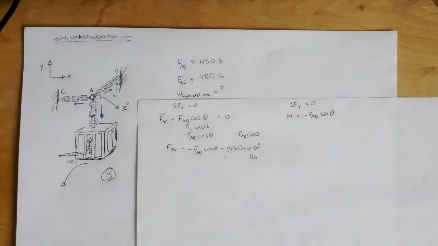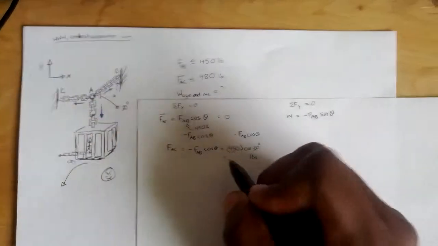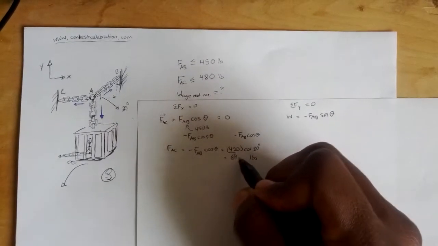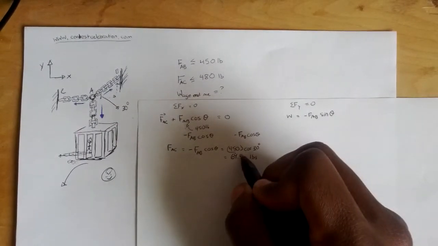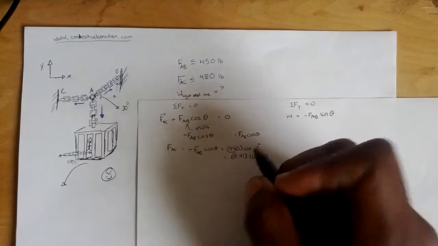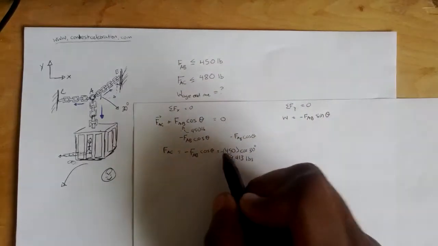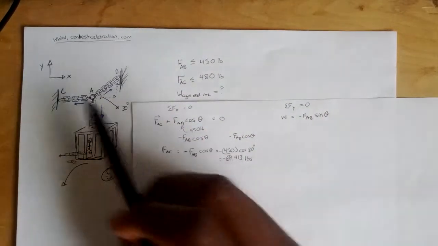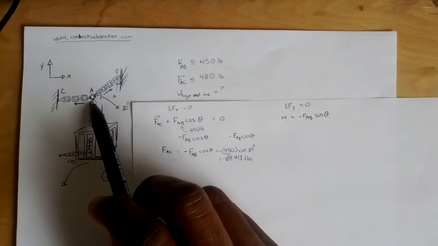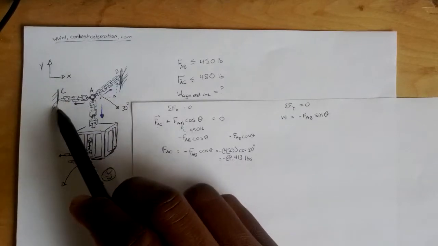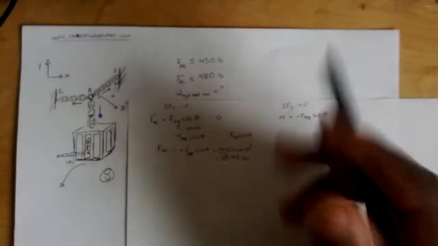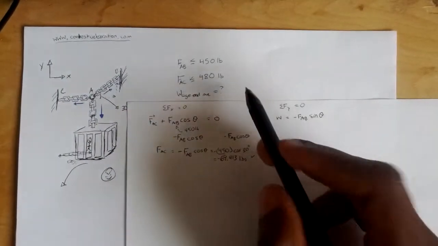It comes out to 69.413. And that is negative per our sign convention, and that makes sense. It is pulling this way. That's where tension goes. So that satisfies our constraints too.